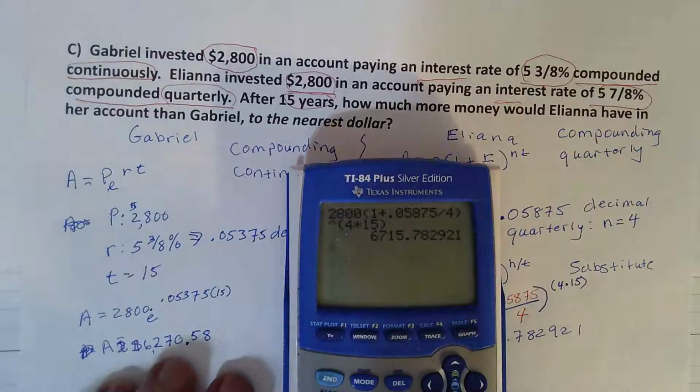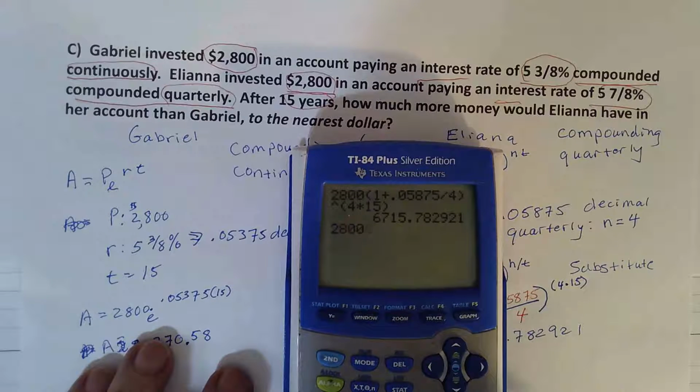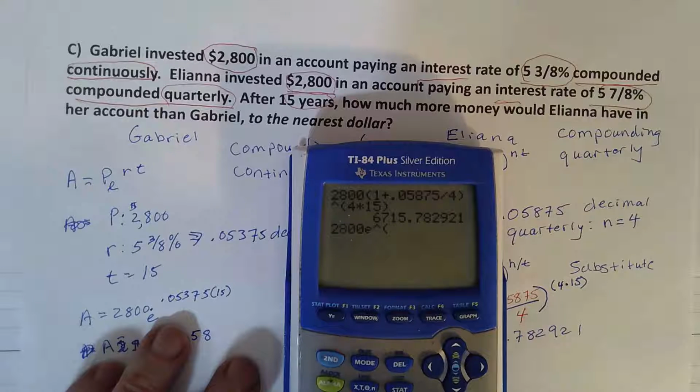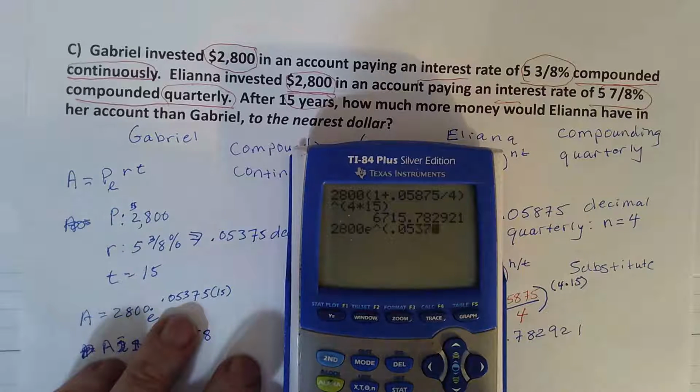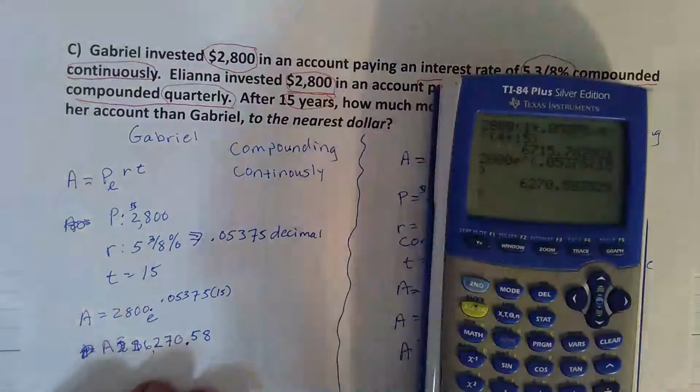So that one was 2,800 to the E, so that was second E, and then in the exponent spot I have 0.05375, and then parentheses 1, 5, close parentheses, enter. Okay, so that's 0.583529.